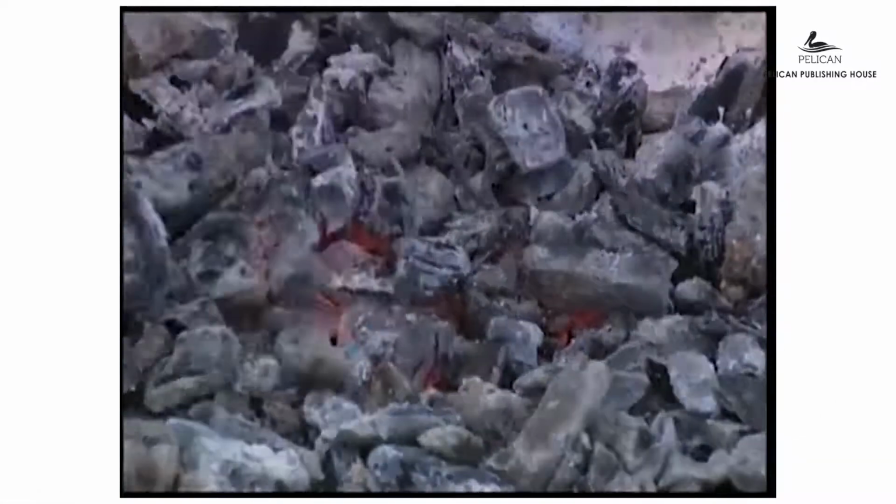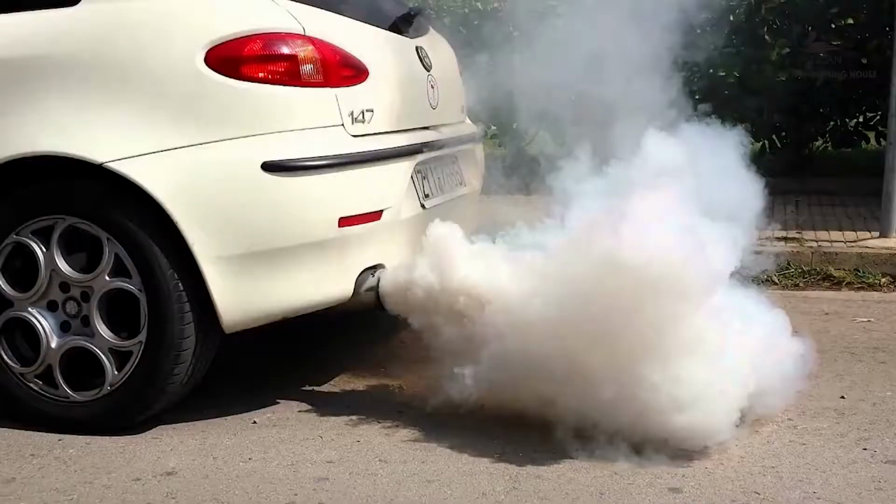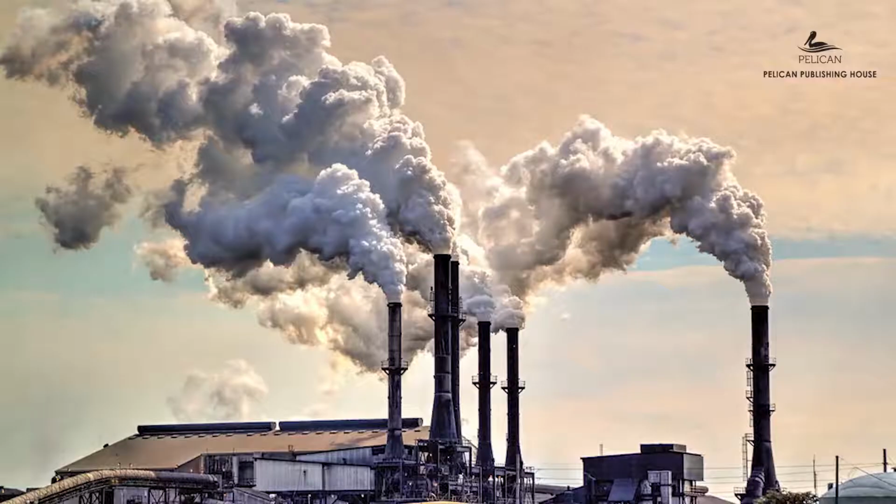Here's a tidbit. Vehicles are the biggest source for pollution today. But a large part of air pollution that we see today is because of human activities. Burning coal, wood, etc., exhaust fumes from vehicles, factories that give out smoke, and construction dust.